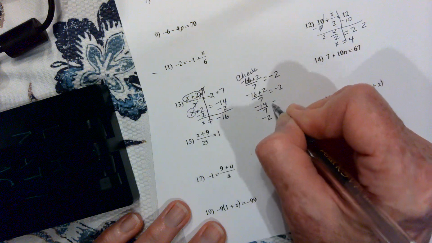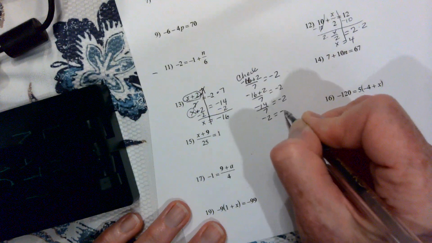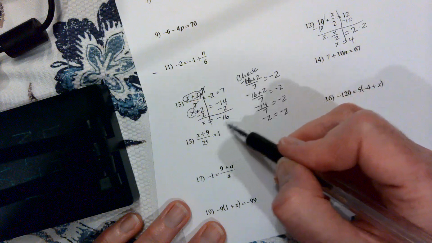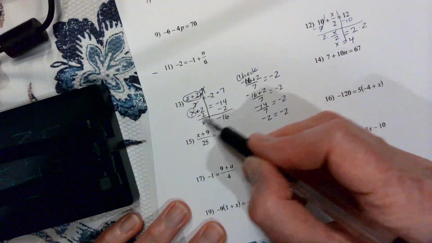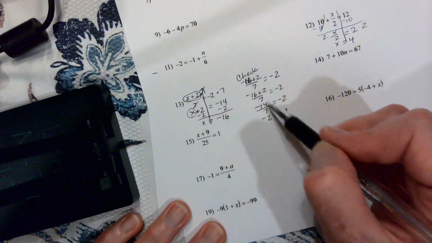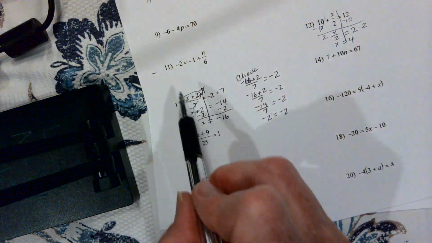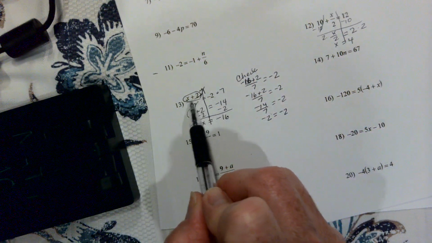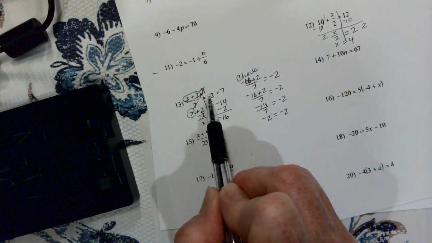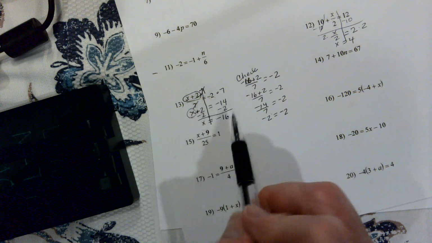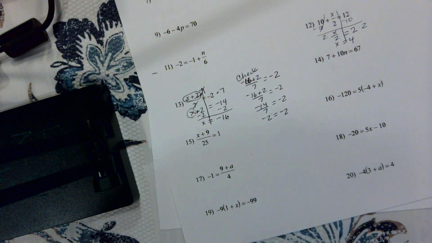So does negative 2 come out to be negative 2? Yes. So that means the work we did is correct because it does make this statement true. What number plus 2 all divided by 7 equals negative 2? Well, that special number is negative 16.